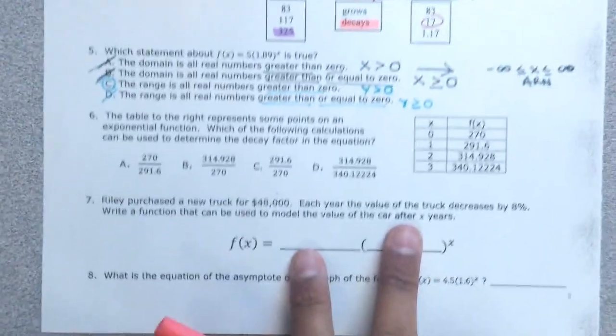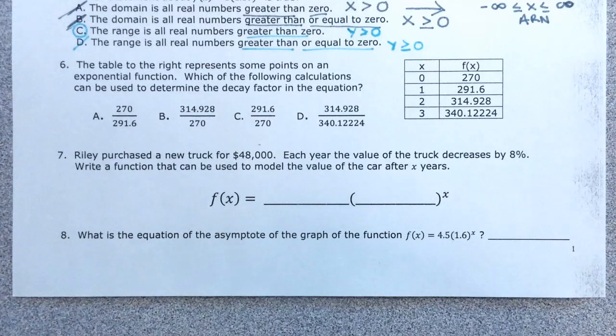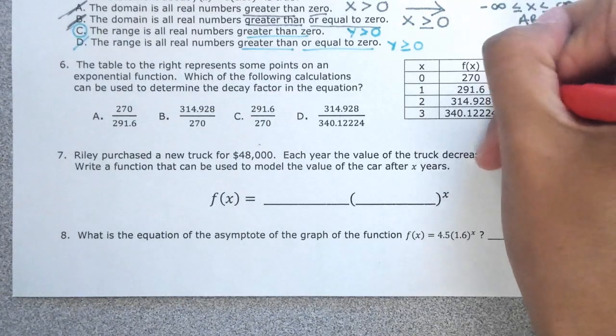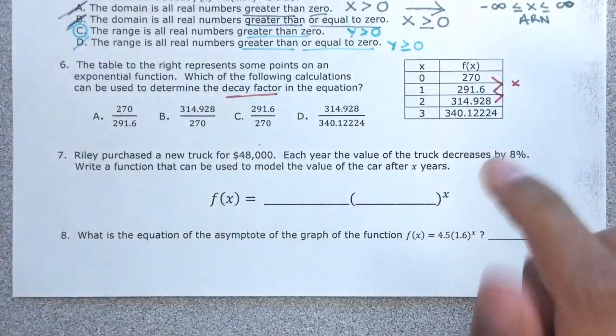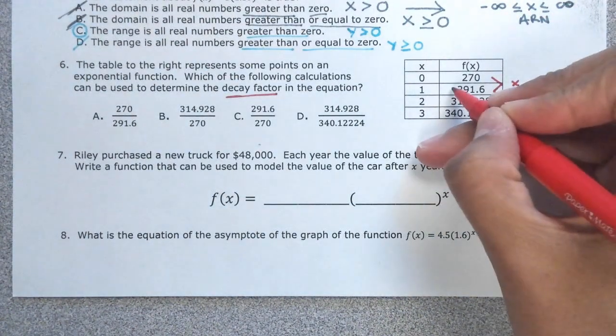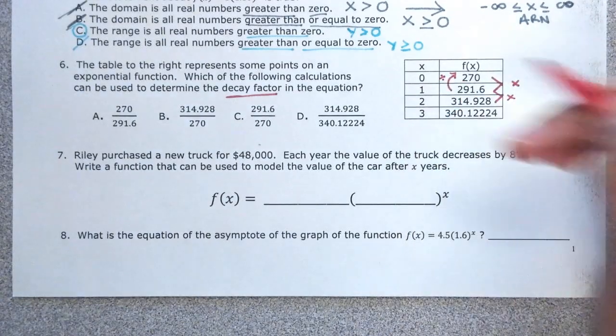Number 6 says the table to the right represents some points on an exponential function. Which of the following calculations can be used to determine the decay factor in the equation? So when we are trying to determine the decay factor, what are we multiplying by? That's the decay factor. How can I figure that out? Well, normally we take that second number and we divide it by that first number.